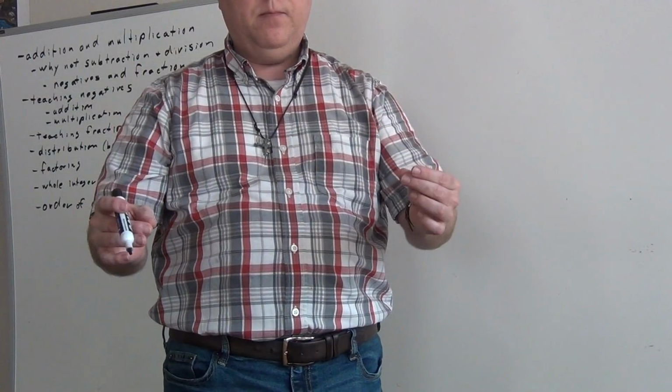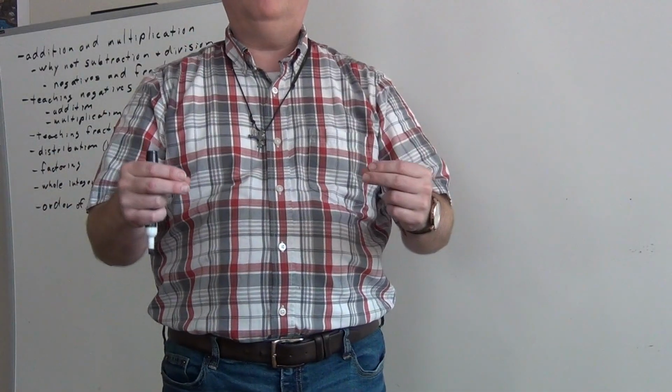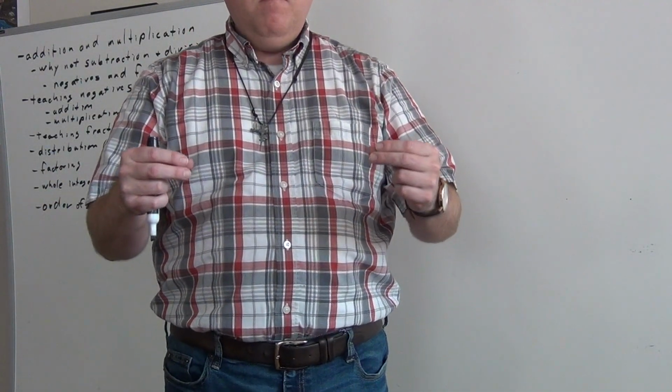Negatives actually need to be taught a little bit differently when you're dealing with addition and when you're dealing with multiplication. Okay? So negatives with addition are a type of number, right? And they're a type of number that's the opposite of a positive. And when these things get together, they cancel each other out.